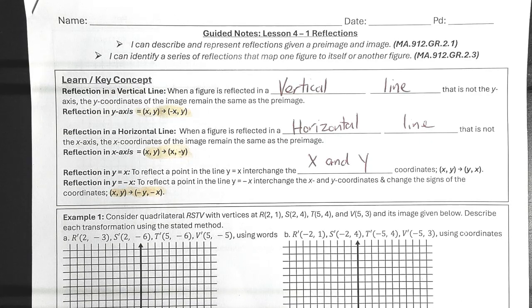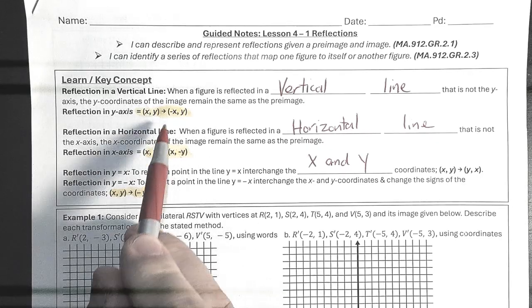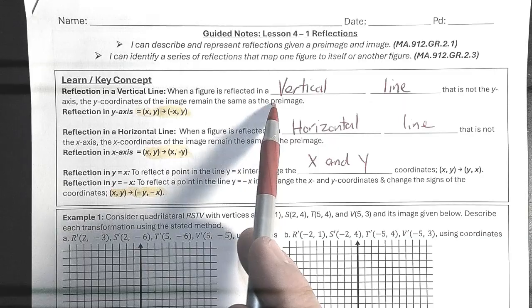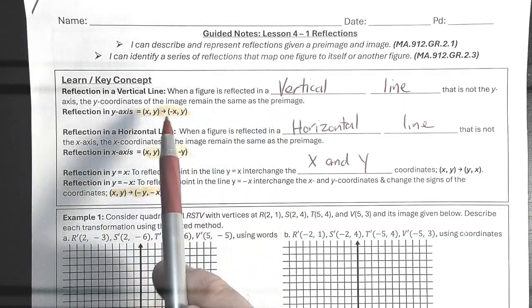So, reflection in a vertical line. When a figure is reflected in a vertical line that is not the y-axis, the y-coordinates of the image remain the same as the pre-image, but you're going to take the opposite, or the negative x here. And quick refer back, pre-image is where you start, image is where you finish.